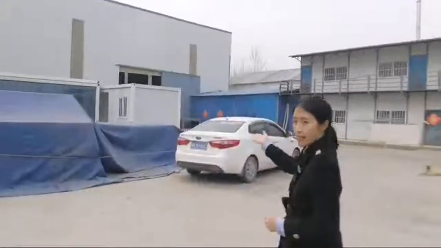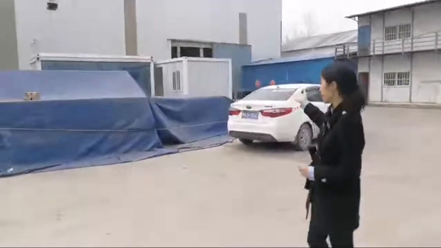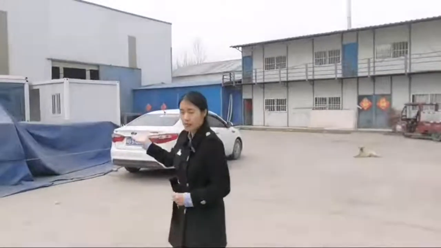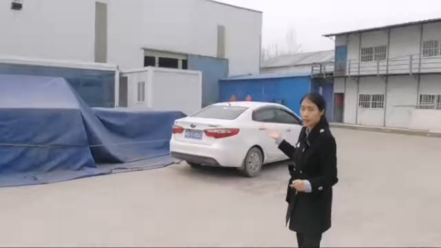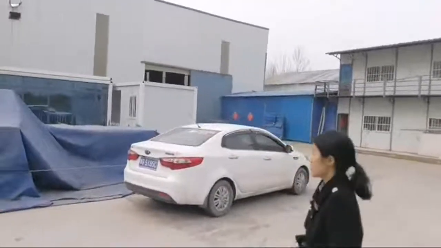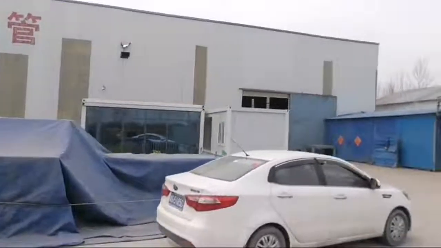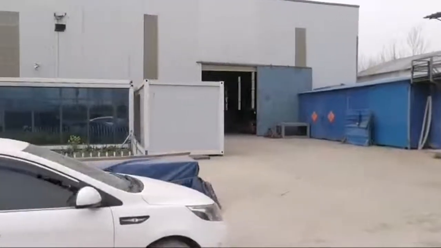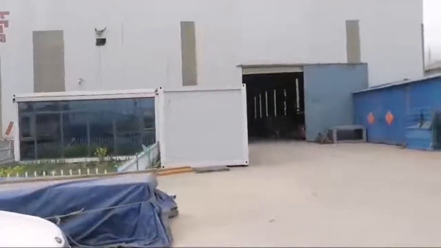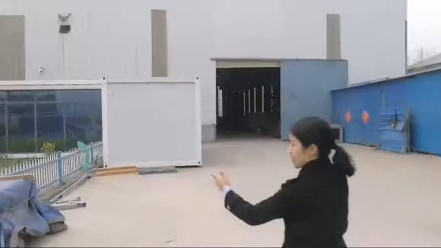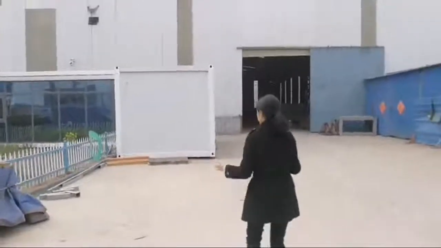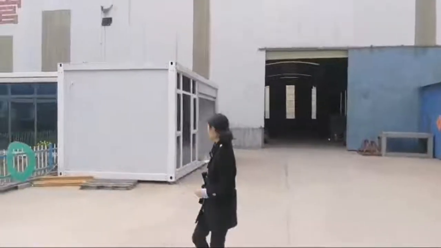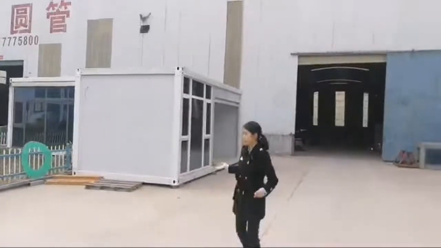To see this side, this is the standard container unit. There are two. One is with the glass wall. The other is used as a security hut. The standard size is 6 meters long by 3 meters wide, and the height is 2.8. You see, the width is 3 meters. It is very big. The first one is used as a security hut.